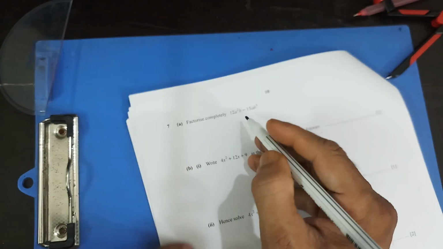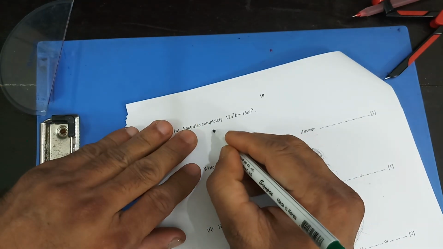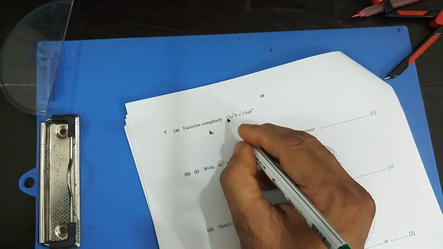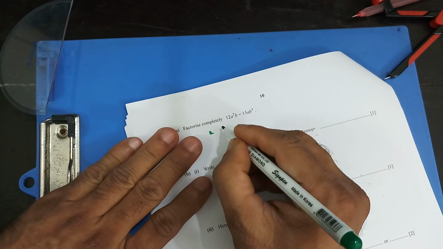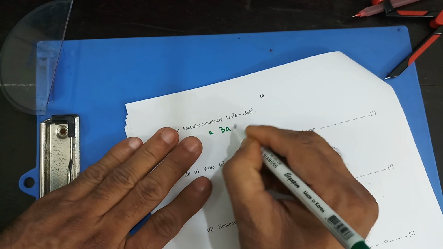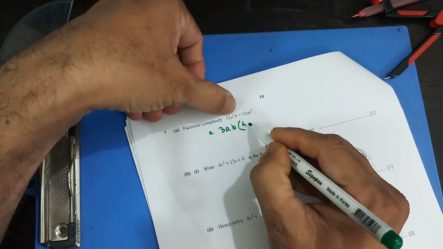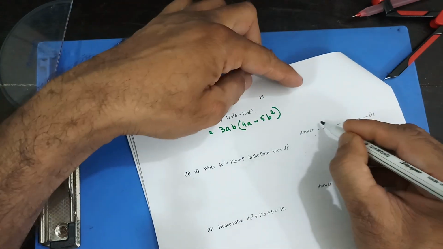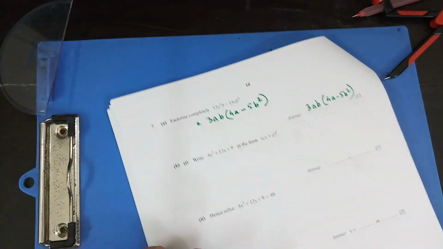Now we're going to go for question number 7. Factorize completely 12a squared b minus 15ab cubed. If I take something, no, it doesn't give anything. So the common factor of 12 and 15 is going to be 3. So if I take 3, and a squared, so I can take a, b, so b. If I divide this by that, that's going to be 4a minus 5b squared. That's it, I cannot do much more. 4a minus 5b squared. That one is done.